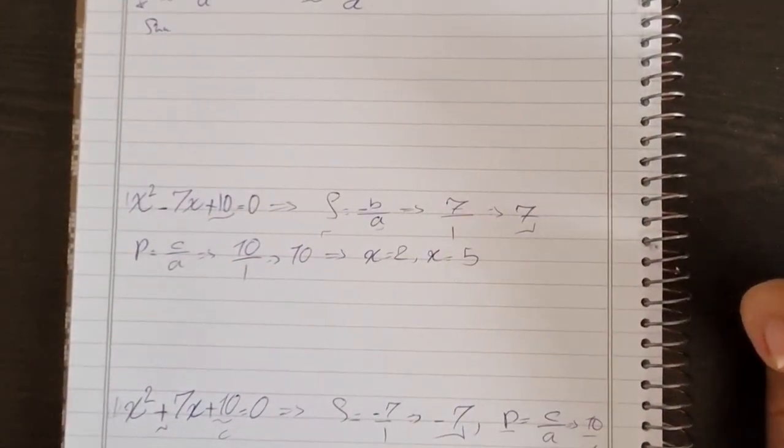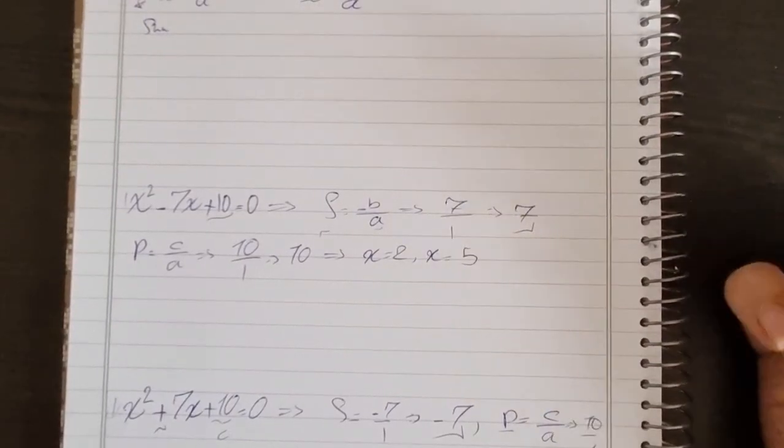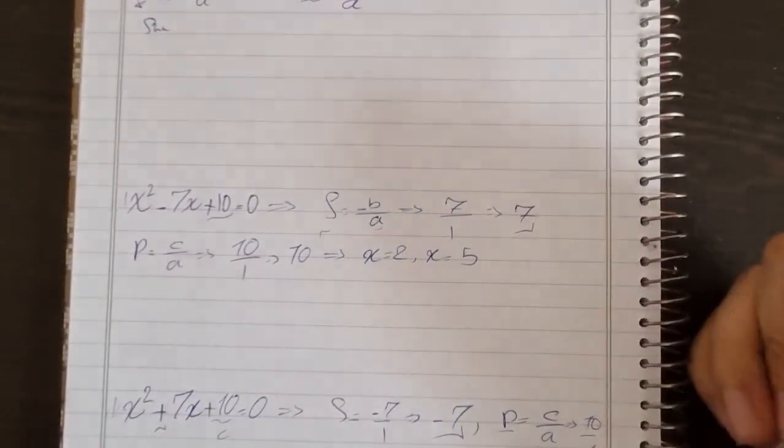It's not necessary to write it. You don't have to write it. You can just guess it. It's not a big deal.